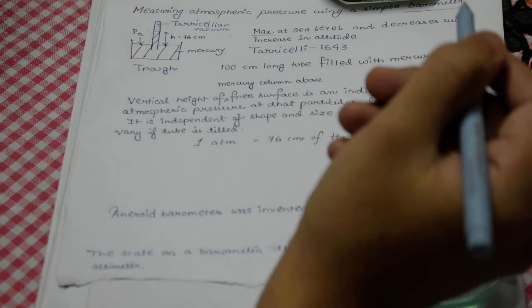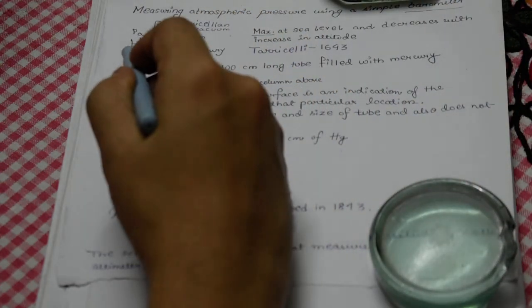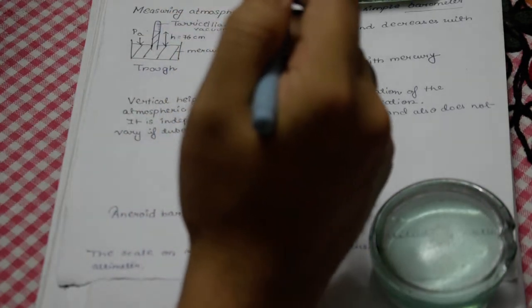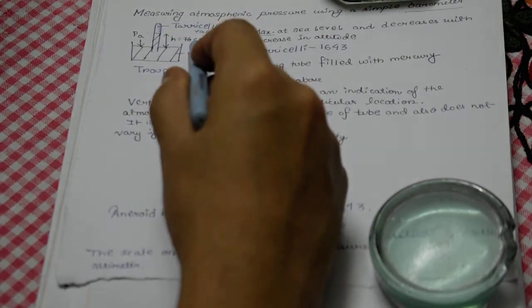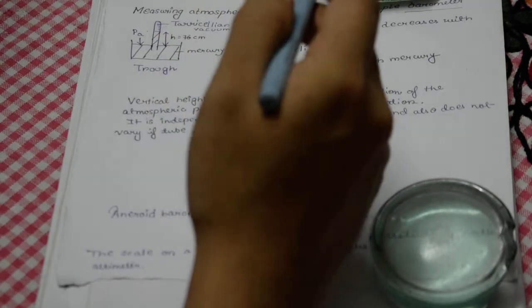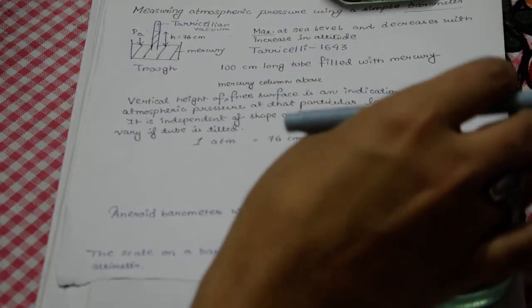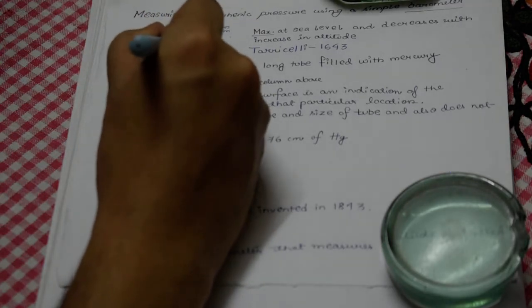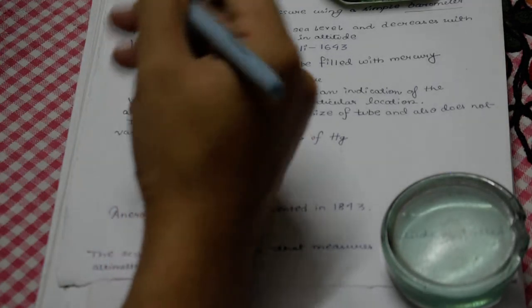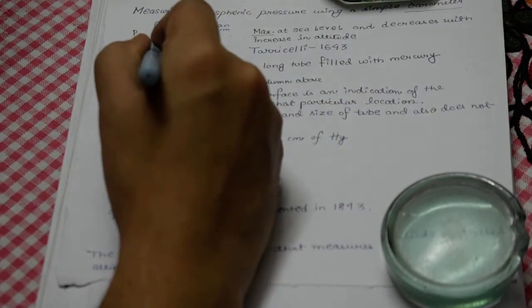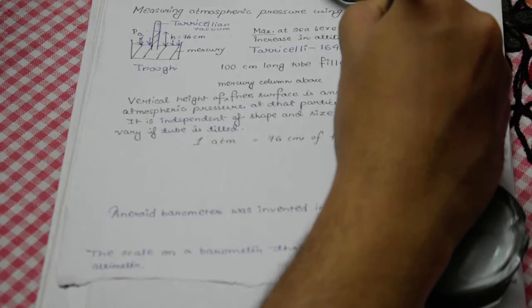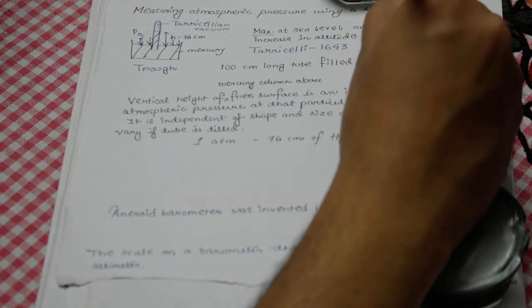The height of the mercury column above the free surface of mercury in the trough is 76 centimeter, because the 76 centimeter of mercury gives an indication of the atmospheric pressure at that place. That basically means that whatever is the atmospheric pressure acting on the free surface of the trough is being balanced by this column of mercury above. This comes from the formula we discussed, that pressure is equal to h rho g.